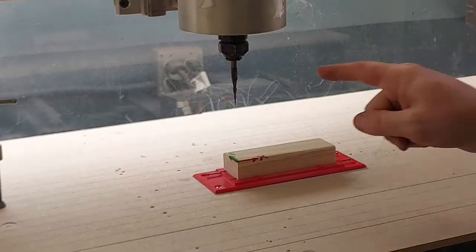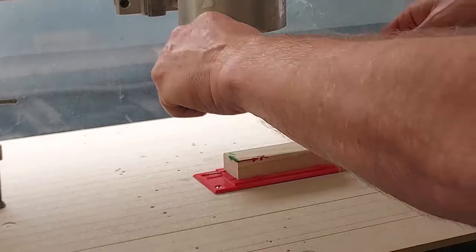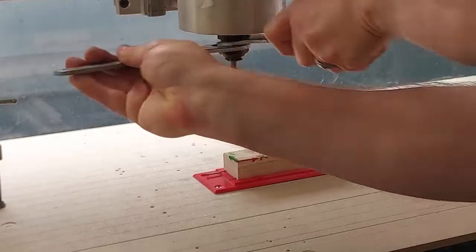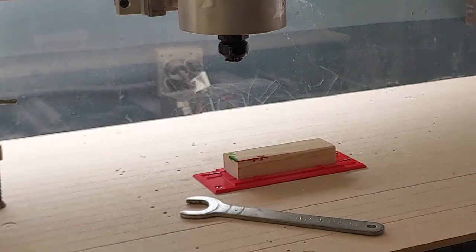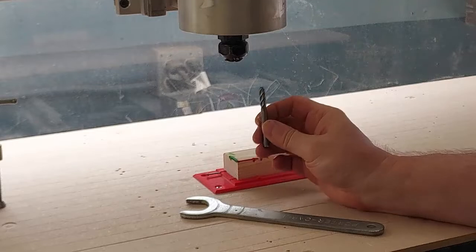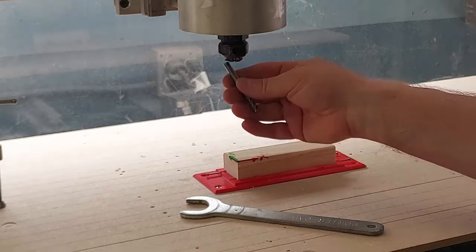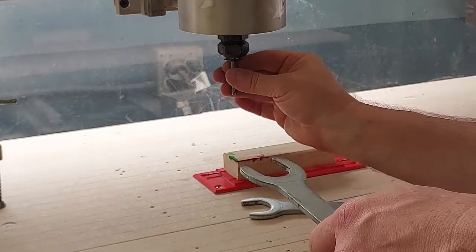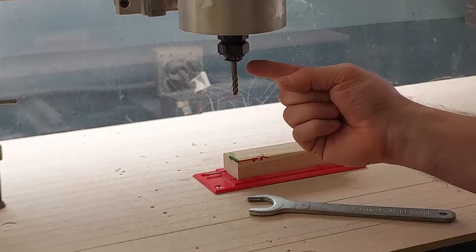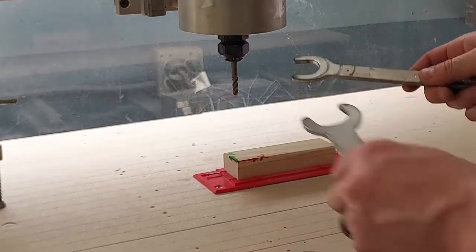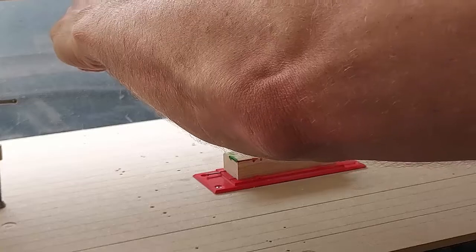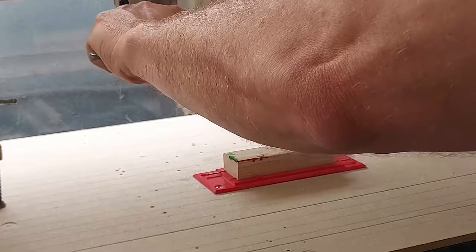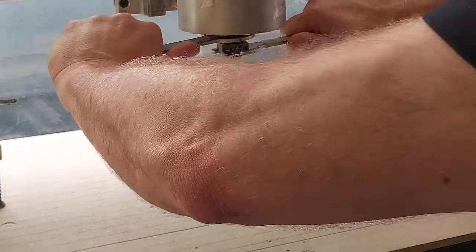Now to set my Z offset in my tool length, I'm going to take the pointing tool out, and I'm going to grab the tool that I want to use for this operation. I'm going to go ahead and put it here in the collet spindle and get it about something like this, so that about half of the shank or a little more than half of the shank is in the collet. Okay, I'm going to go ahead and tighten it with these two wrenches.